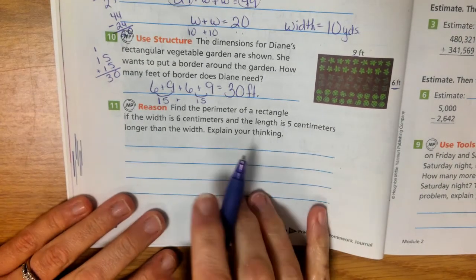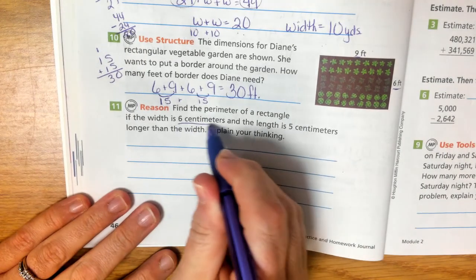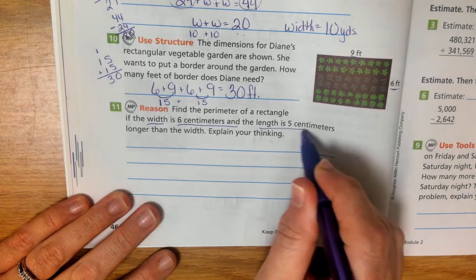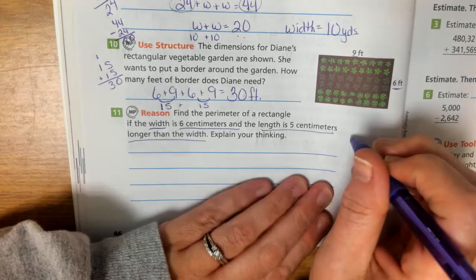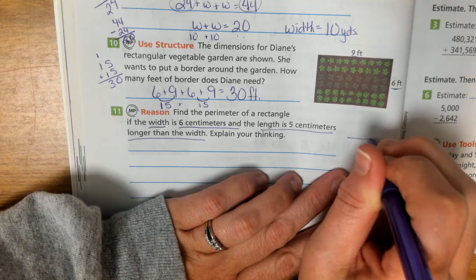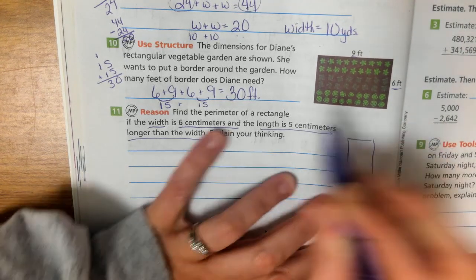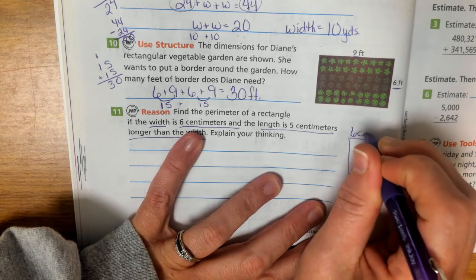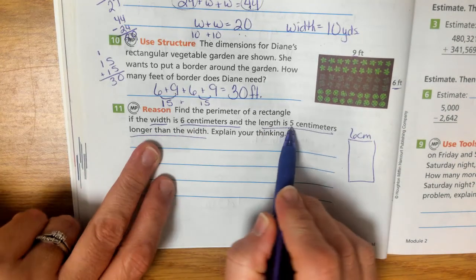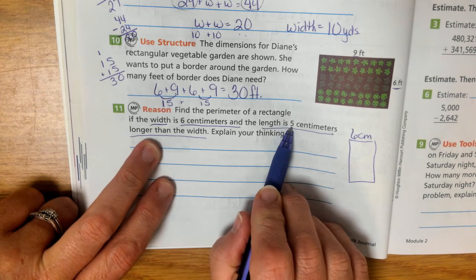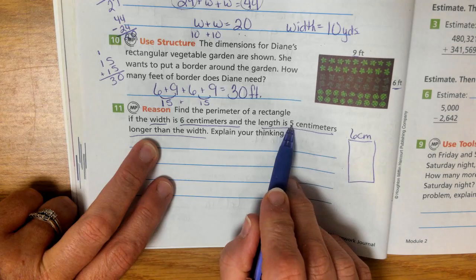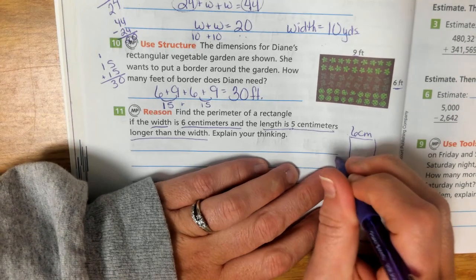All right, and our last one, number 11. Find the perimeter of a rectangle, if the width is 6 centimeters and the length is 5 centimeters longer than the width. So my rectangle, my width is 6 centimeters. My length is 5 centimeters longer than my width. So what do I need to do to figure out my length? I hope you're thinking I need to add because it's 5 centimeters longer. So 6 plus 5 is 11.